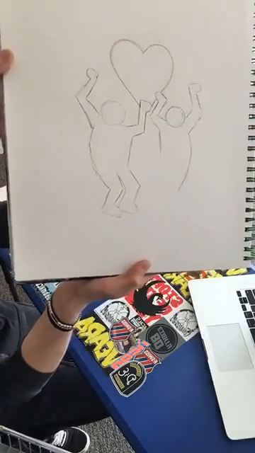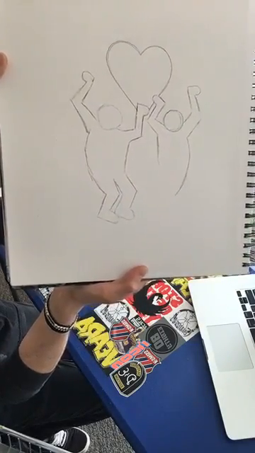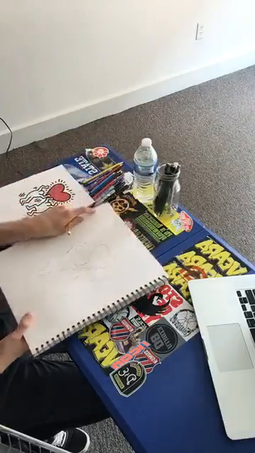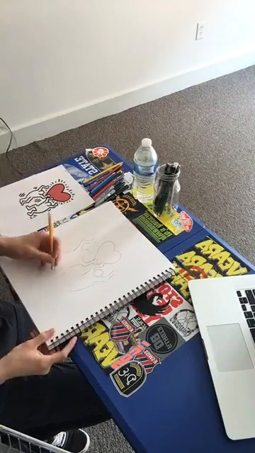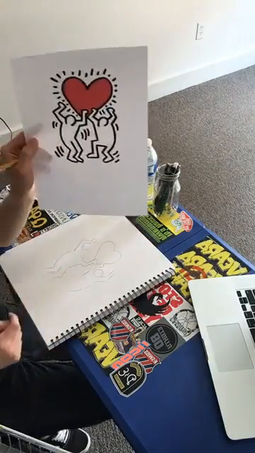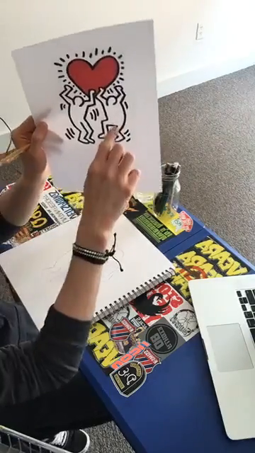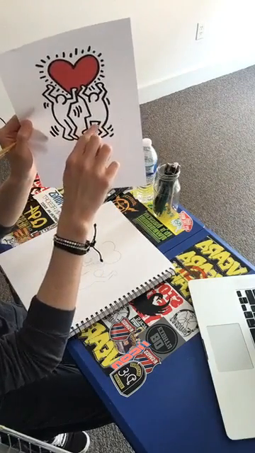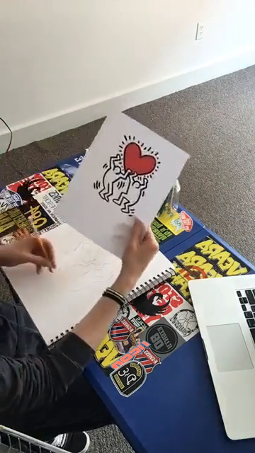So your legs should look something like this. Now this other character, his legs are a little more complex. So pay attention to how this is a straight line right here. So we're gonna start with that.